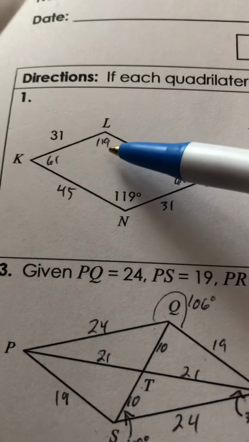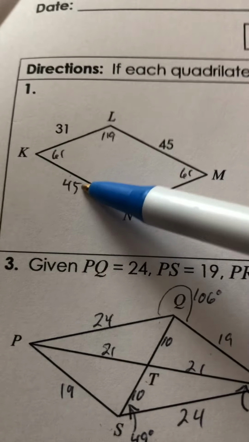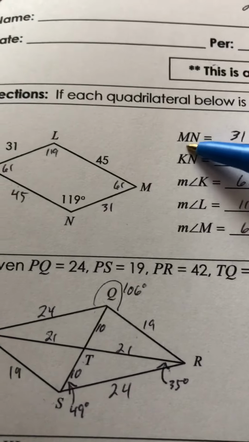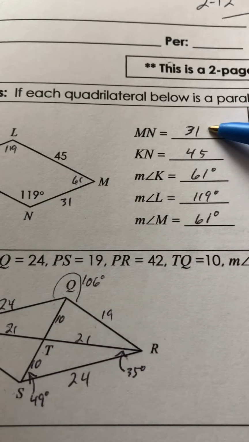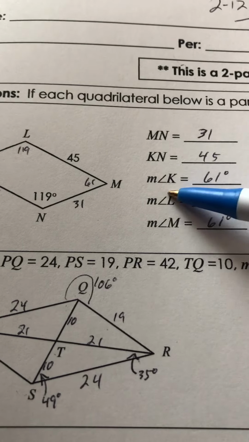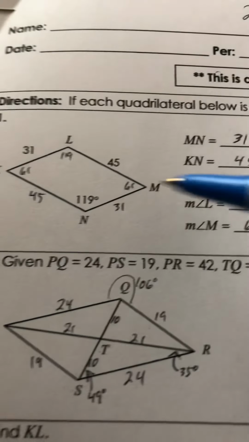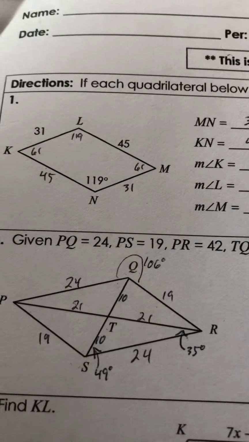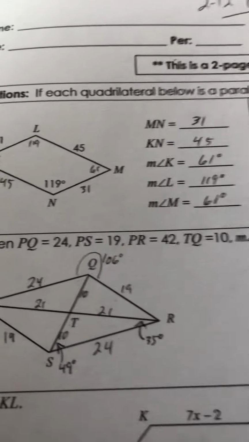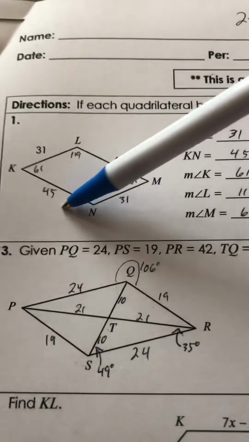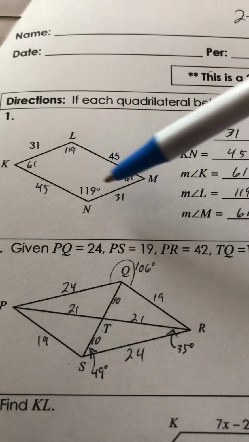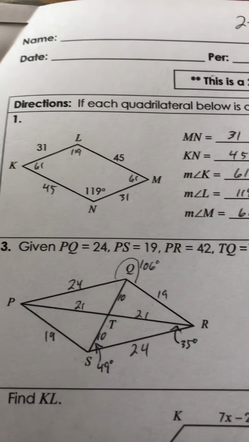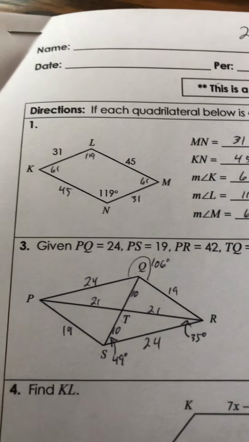I went ahead and wrote down all of the data that you would need to use for answering number 1. And so I have for MN 31, KN 45, and then these angles as listed here, due to the information that we have and the definition of a parallelogram, with opposite sides being equal, opposite angles being equal, and corresponding angles equaling 180, all that information that we've received over the past couple days.